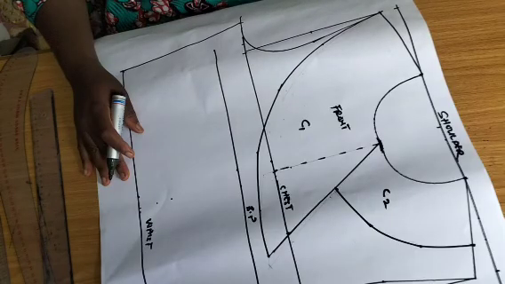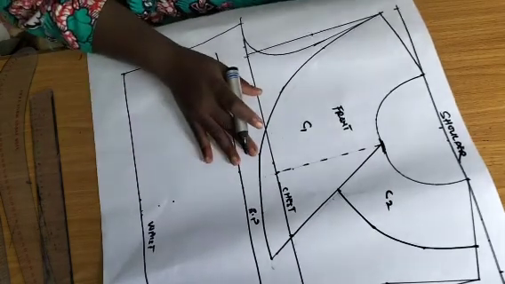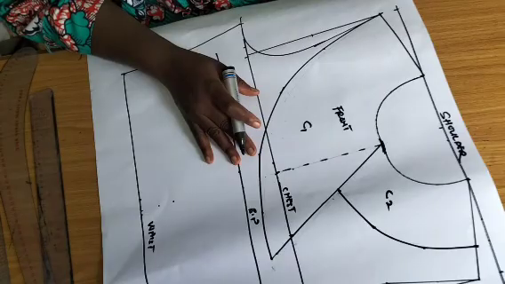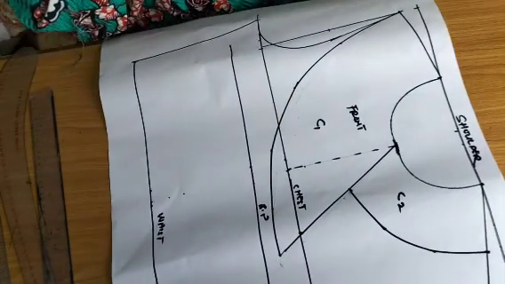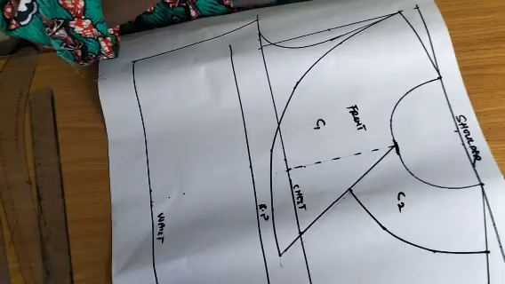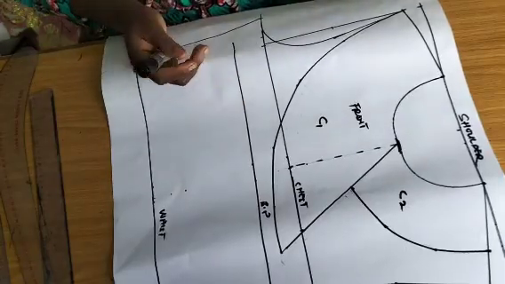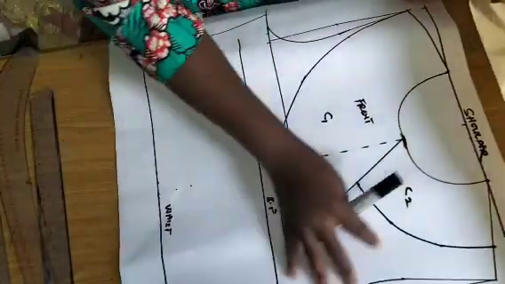So I have my front cape ready, and I'll be using what I have here to draft my back cape.